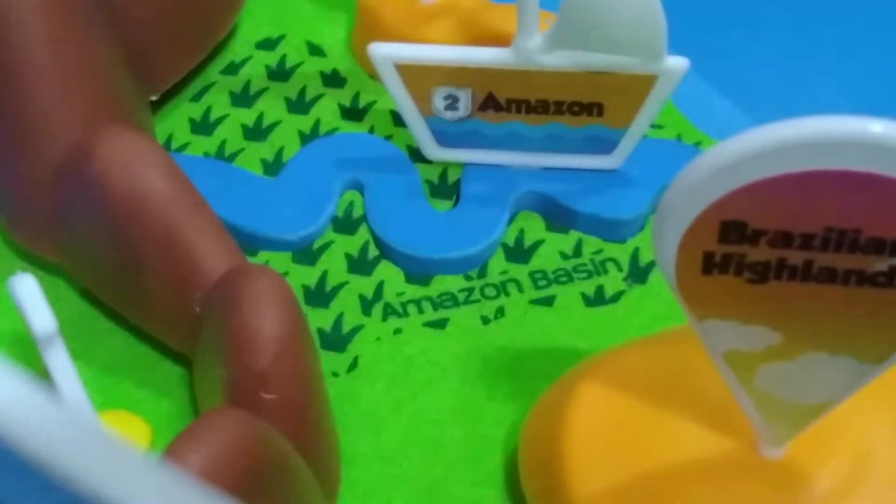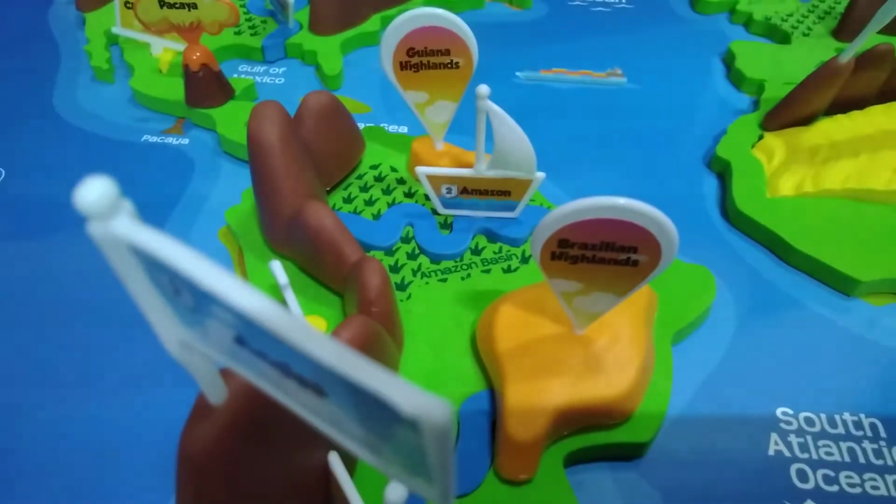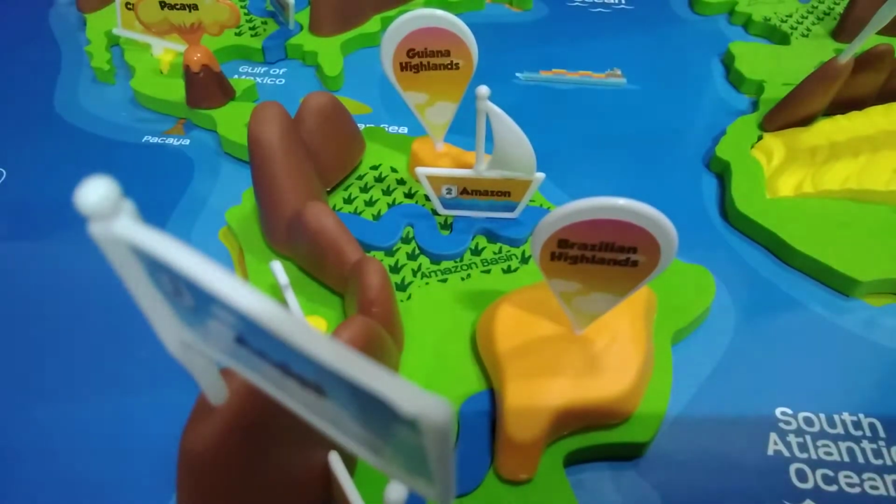The Amazon River Basin is home to the Amazon rainforest. It's the largest rainforest in the world. Not longest, because it's not like a river. The forest is home to more than 5,000 plant and animal species and an important source of food and oxygen.